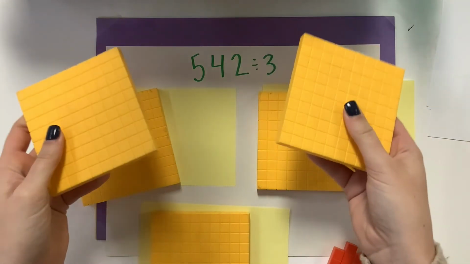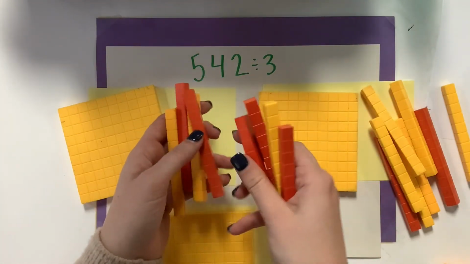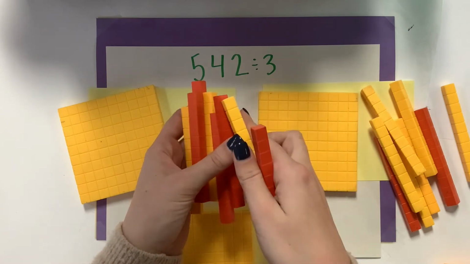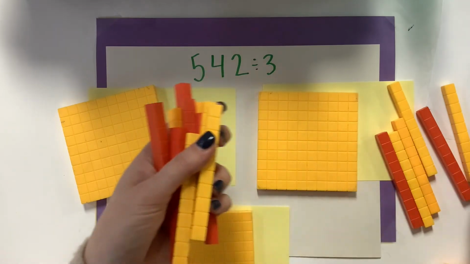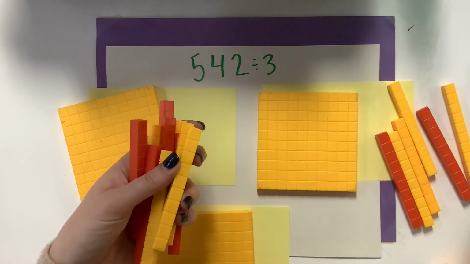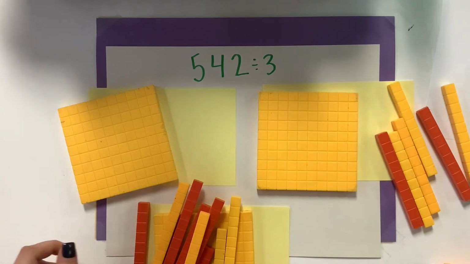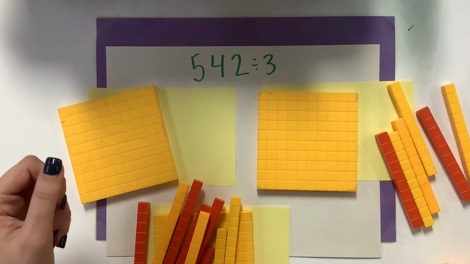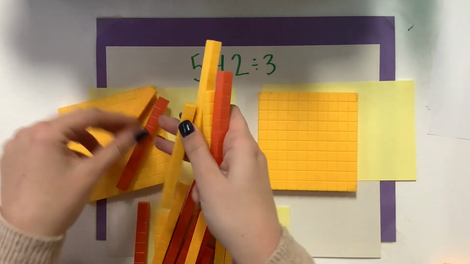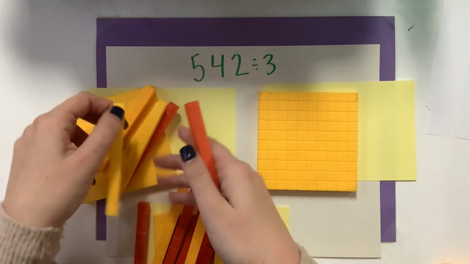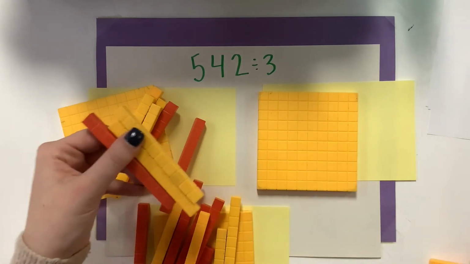So this is 20 tens, right? So 1, 2, 3, 4, 5, 6, 7, 8, 9, 10. Here's 10 tens. I'm going to trade that for one of my hundreds. I'm going to put that 100 away. Now, remember, we had 200 left over, so I'm going to also trade this one for 10 tens. Let's see. 1, 2, 3, 4, 5, 6, 7, 8, 9, 10.